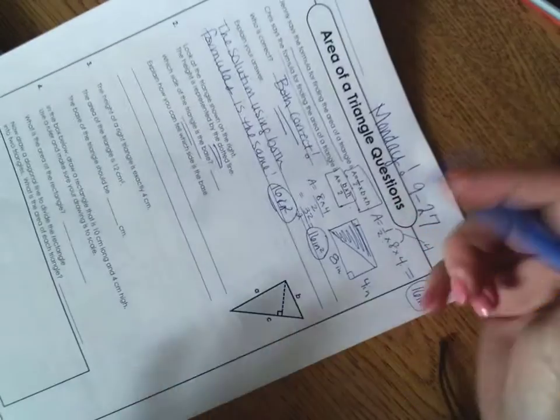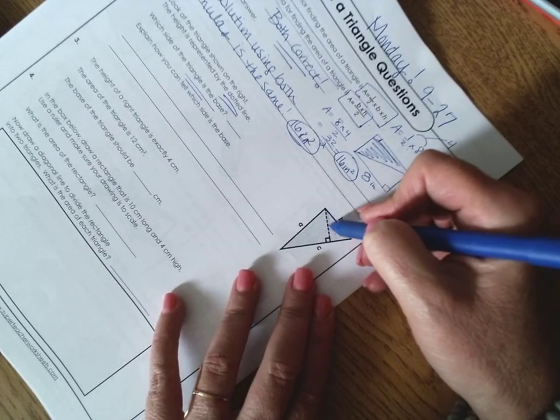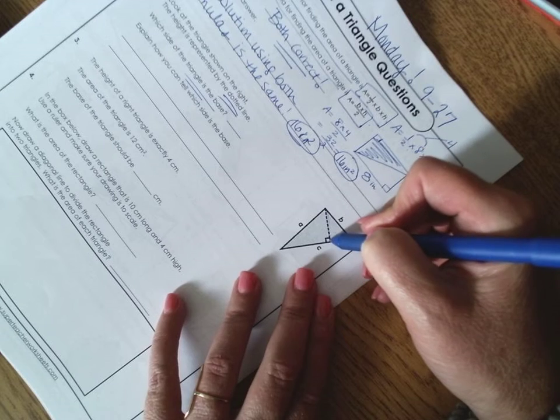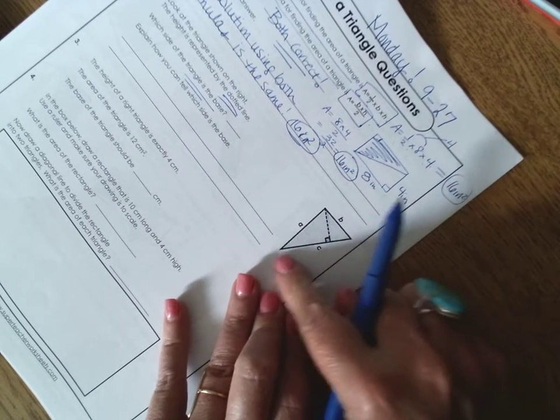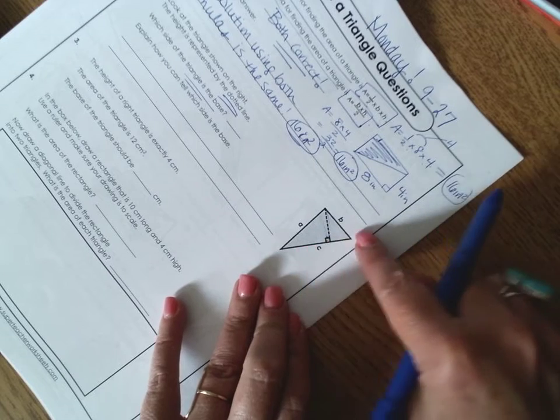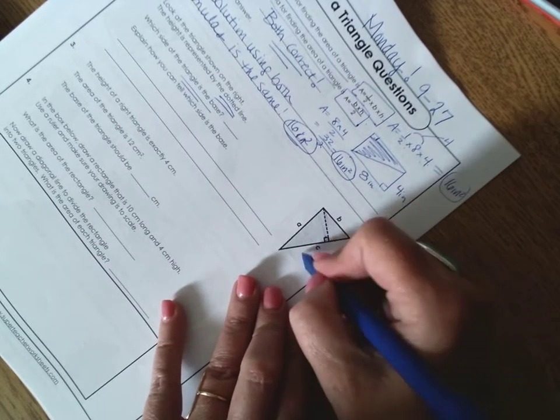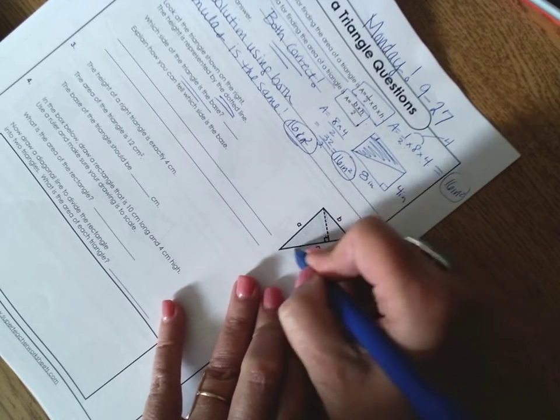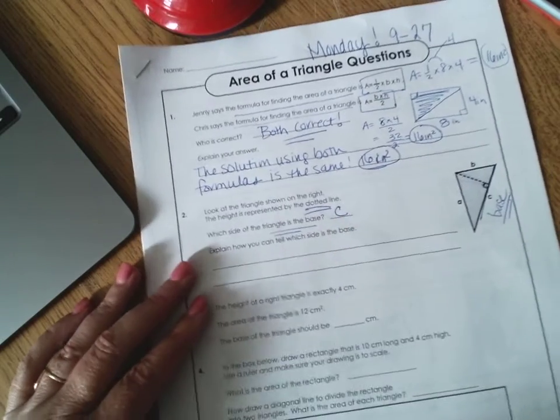Perpendicular lines form a right angle. So you follow the dotted line down to where it forms a right angle, and the side of the shape that forms that right angle with the dotted line is the base. So the base is C. So C is the base of that triangle.